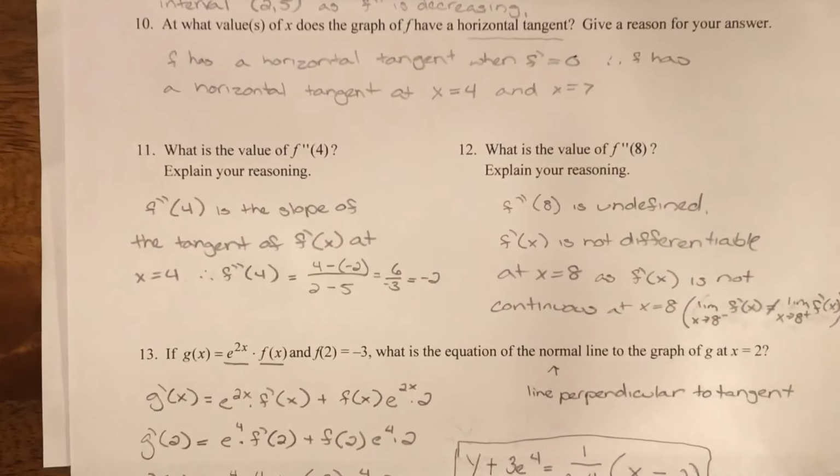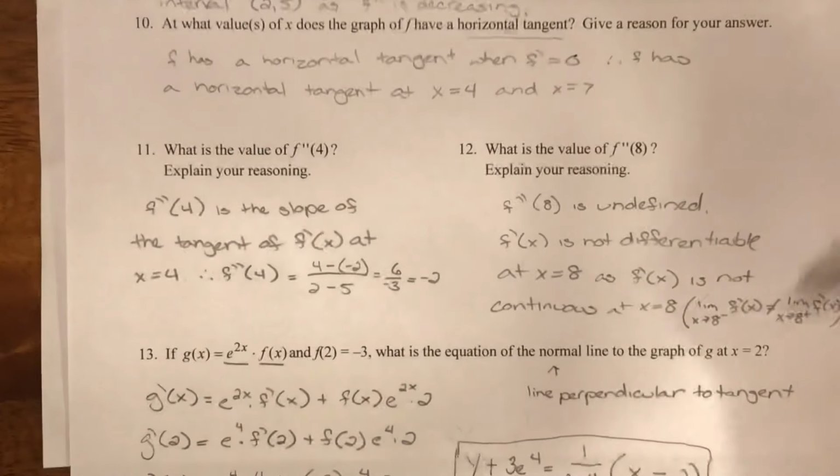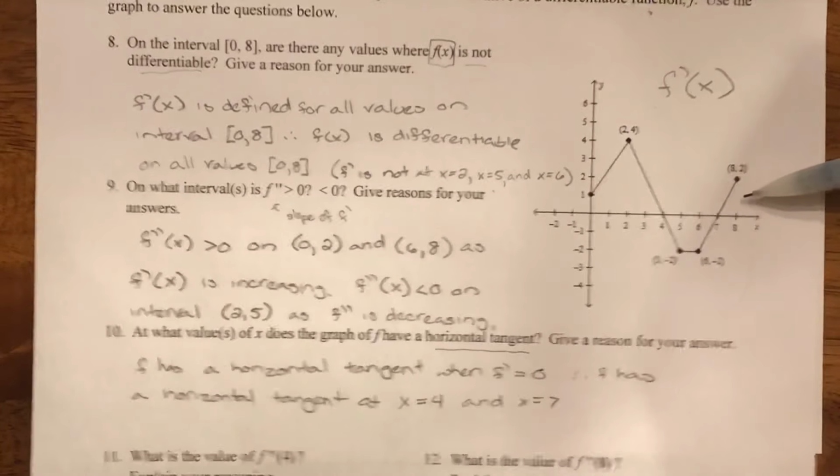This is where, again, that definition comes in, that f prime is not continuous at x equals 8. And there are actually some debates on this, depending on which book you're reading. But I want to make sure that you know, in order to be differentiable, the function also has to be continuous. So at x equals 8, it's not.